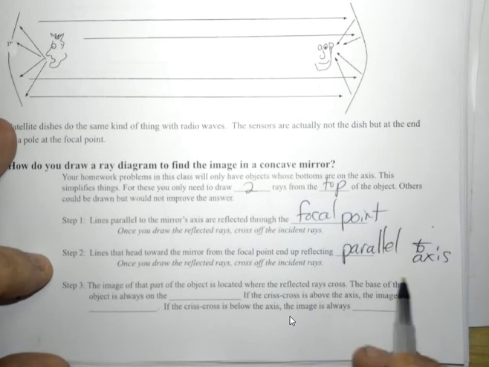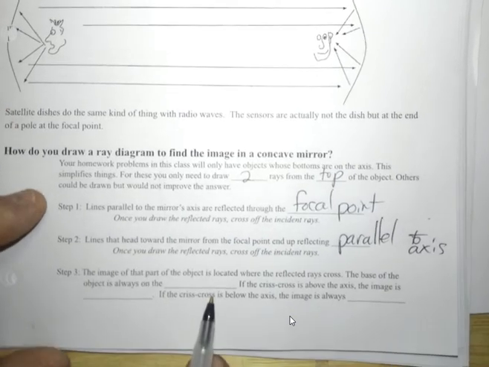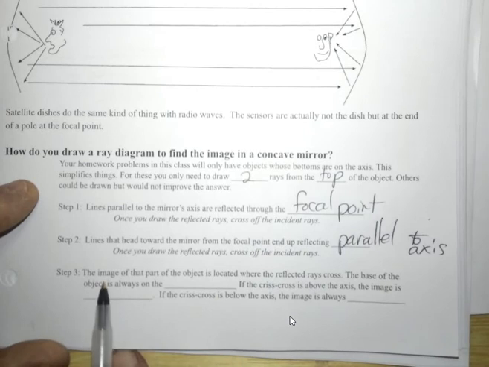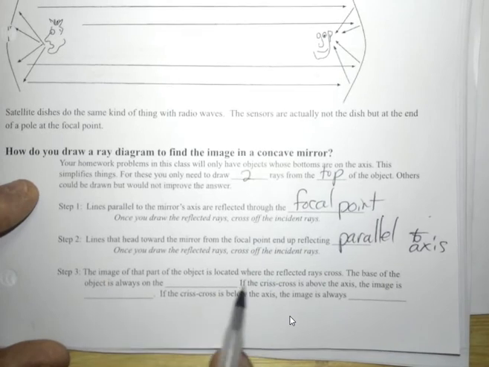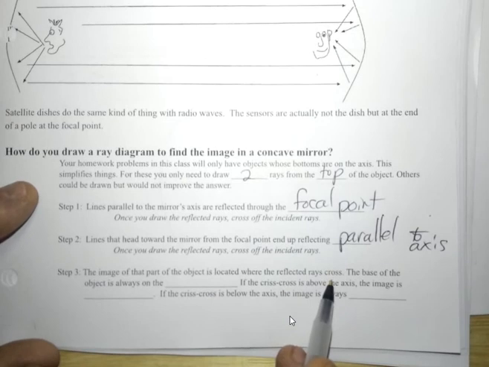Well, again, once you draw the reflected parallel ray, you're going to erase the incoming ray. The reason why we crisscross out or scribble out the incoming rays is that we're going to look for the image location where our reflected rays crisscross. So you don't want to get the wrong crisscross, and some people get confused by it.